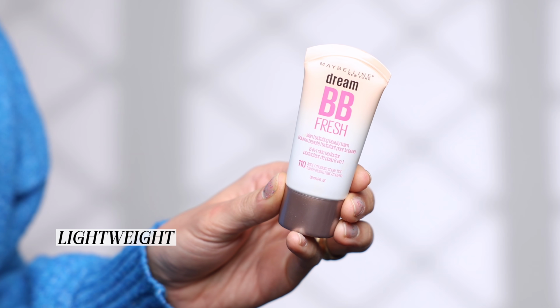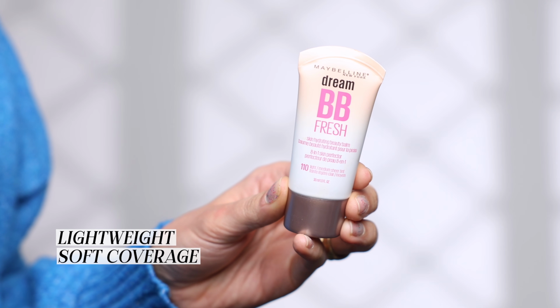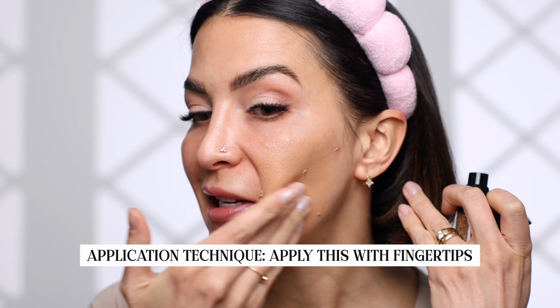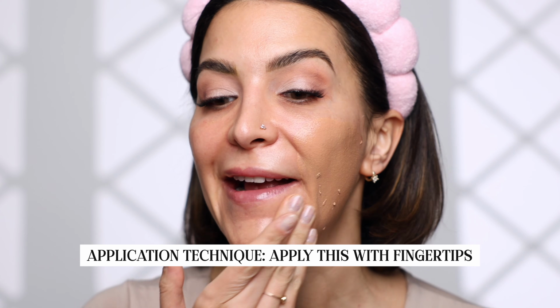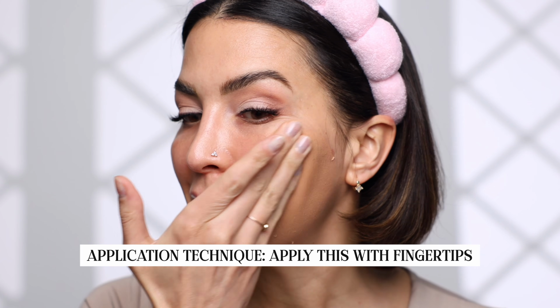It's really nice and lightweight, and I really think it has a beautiful, very soft coverage. Now, whenever I'm working with this type of product, the way that I like to apply it is just with my fingertips, believe it or not. I find that this is such a great technique for melting very soft finished products that don't need a lot of precision.